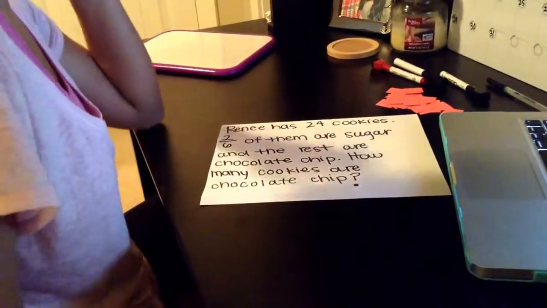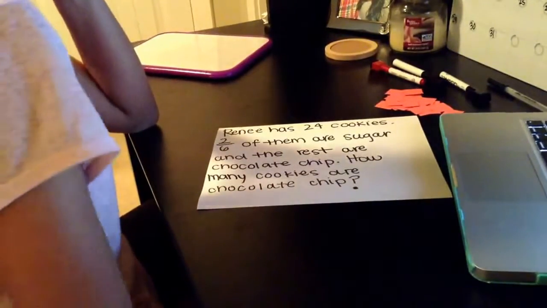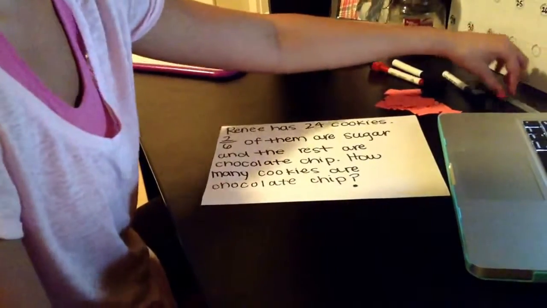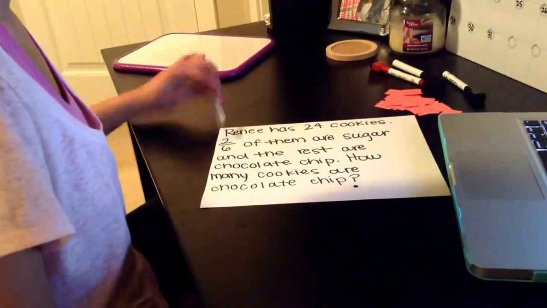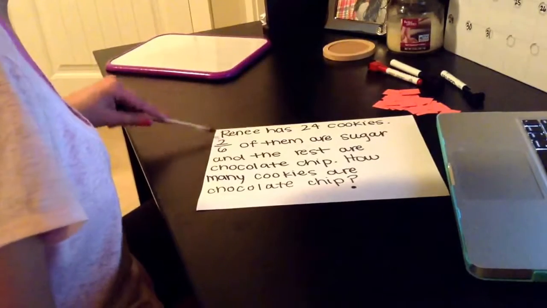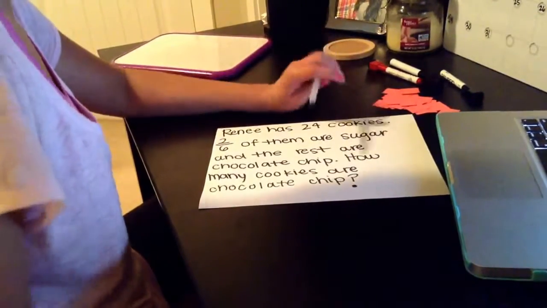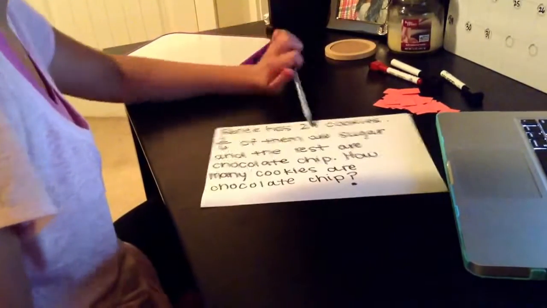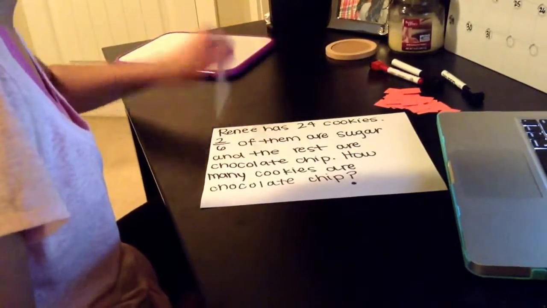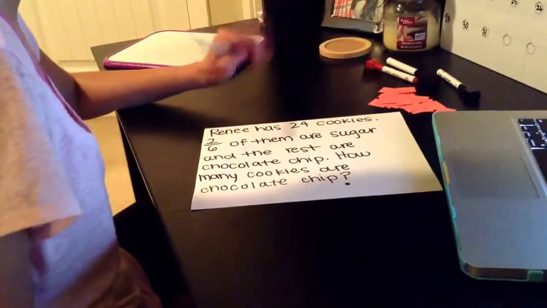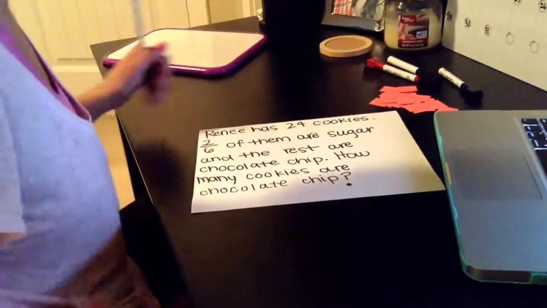So before we get started, a common misconception about this problem is when a student sees the 2, they sometimes skip over the fact that it's 2/6 and they just see 2 of them are sugar. So they're automatically thinking 2 of the 24 are sugar, when in reality it's 2/6 of the 24 cookies are sugar instead of just 2.